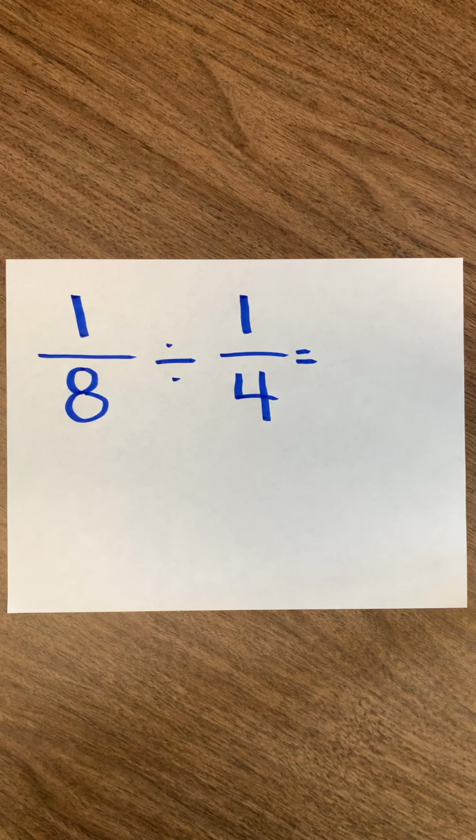Now that you guys have seen me solve a couple of problems, I'd like you to try one out yourselves. So here's your problem. 1/8 divided by 1/4. So go ahead and try that out. All right, let's see how you did.